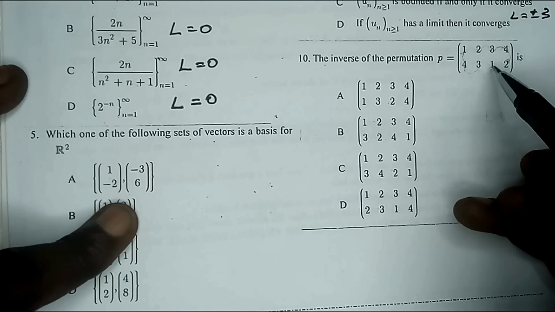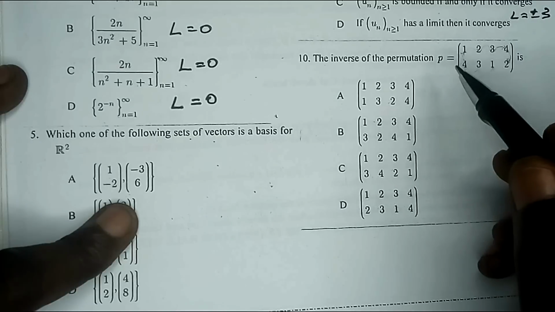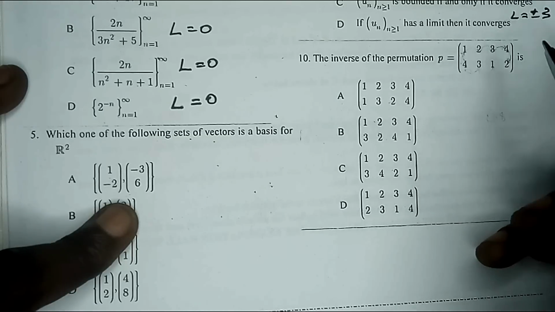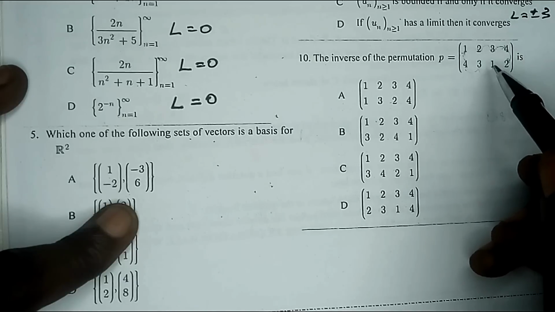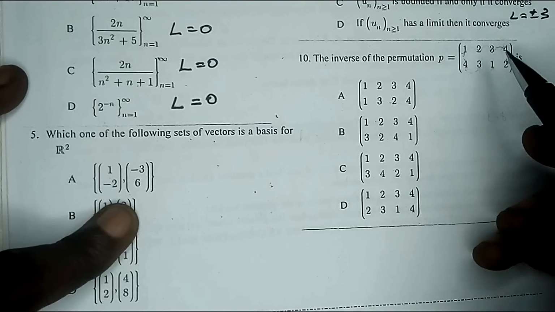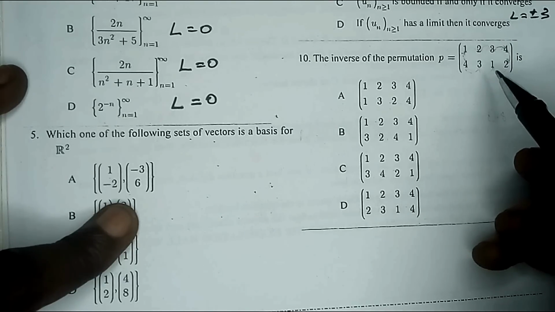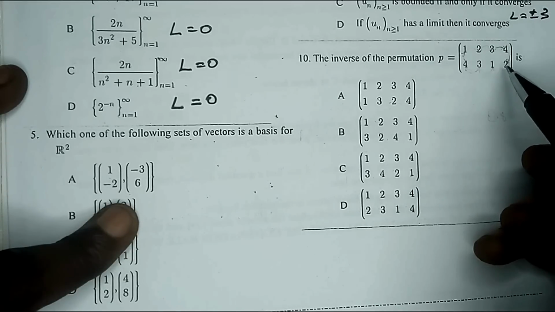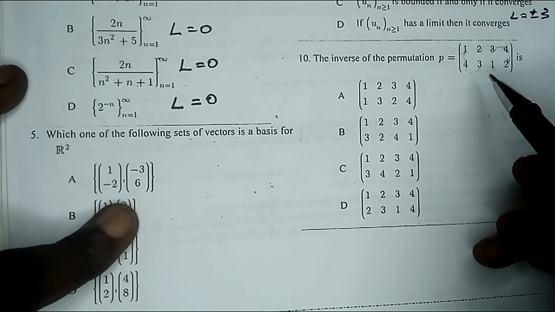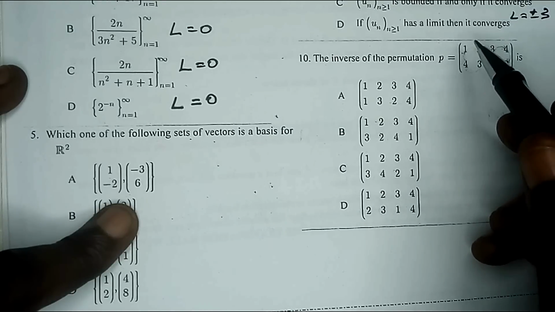I will start with 1 because it's supposed to be 1 mapped to something, 2 mapped to something, 3 mapped to something, 4 mapped to something. And so I begin from down, mapping upwards instead in the opposite direction to get that inverse. So 1 would map to 3 in that inverse, 2 would map to 4, 3 will map to 2, and 4 will map to 1.